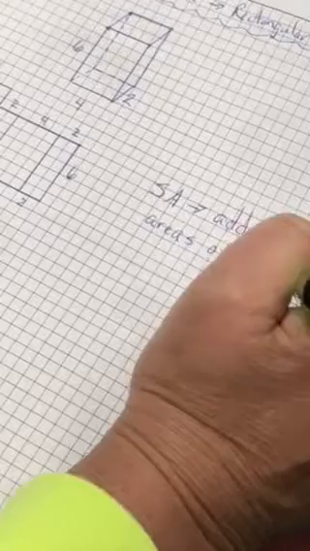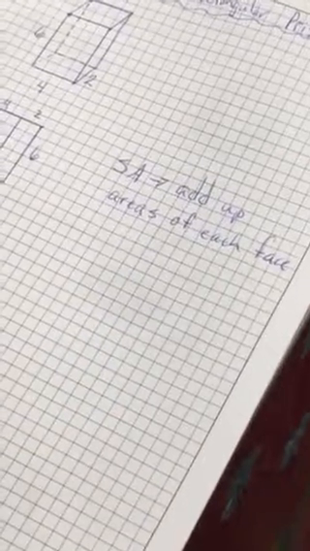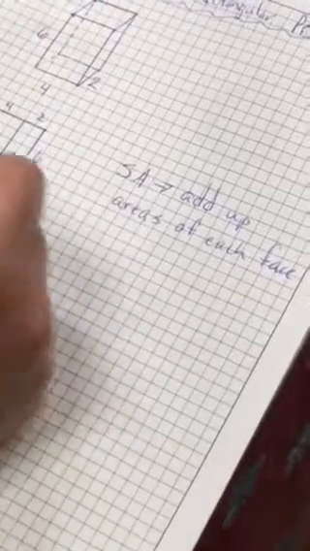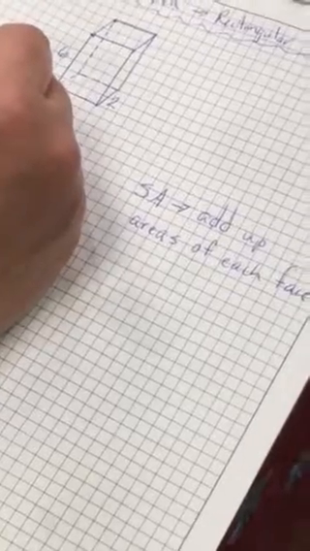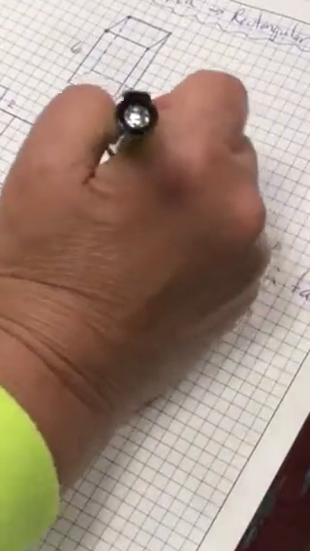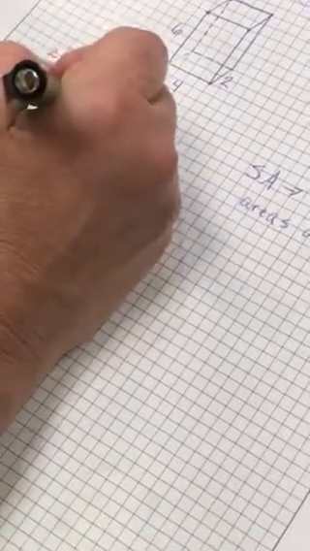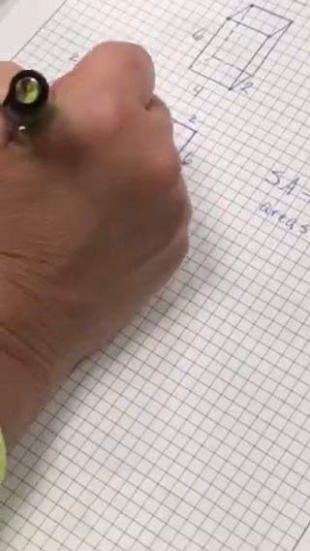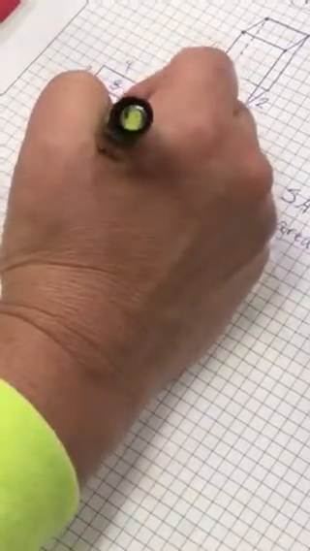Or in math, we would call it a face. So in this case, let's talk about what our areas are. Remember, everything that's a rectangle is length times width. So 2 times 4 is 8. 6 times 4 would be 24. Then we have another 8. 2 times 6 is 12.